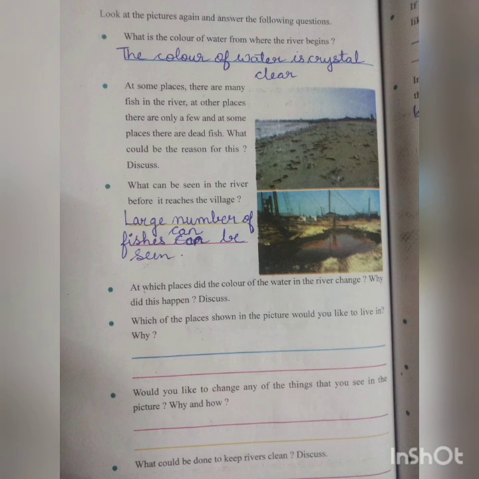Why? Because whatever waste is there in the factories, they just release all the chemicals into the water. They don't treat anything, they just simply release it. So that's why there are no fishes over there, and plus the water is highly dangerous. Okay, now next question.